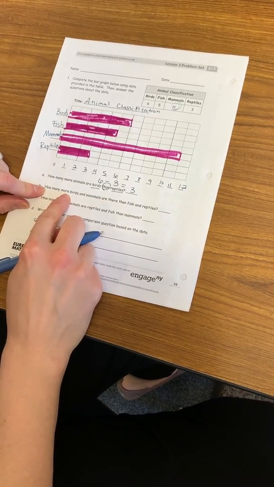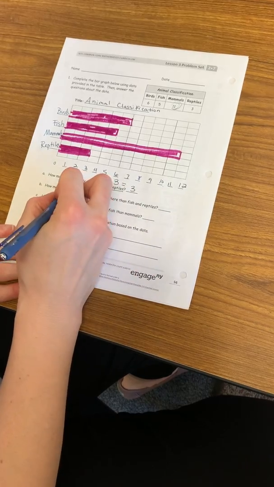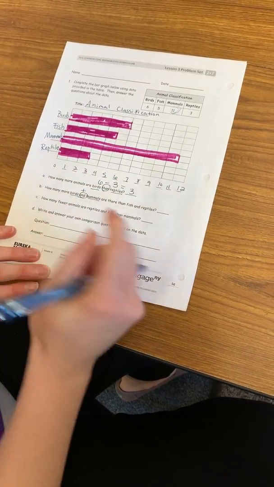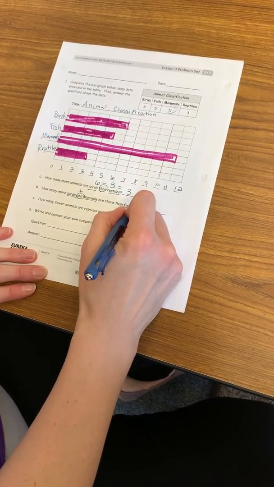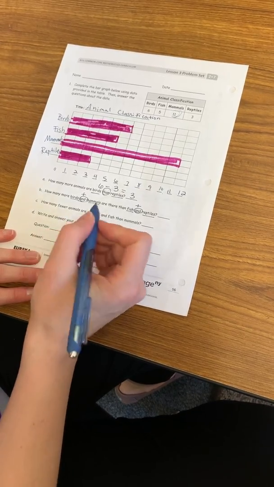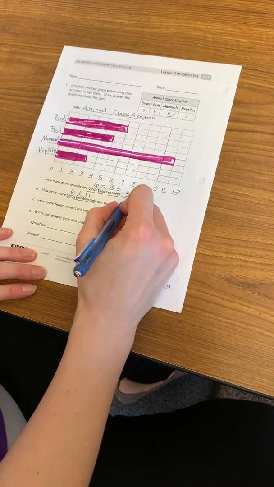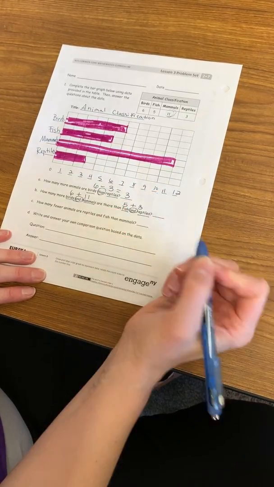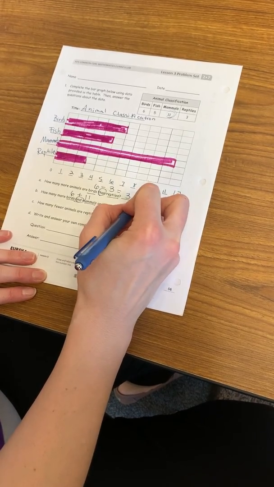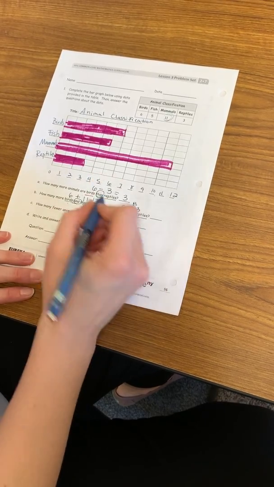Here it says, how many more birds and mammals are there than fish and reptiles? So I know here I'm looking for birds and mammals, and I'm just going to write a plus sign because I know and is usually plus. And then I'm comparing to fish and reptiles. Put my plus sign again. So with birds, I have 6. With my mammals, I have 11. With my fish, I have 5. And my reptiles, I have 3. So fish and reptiles together, I would have 8. And birds and mammals together, I would have 17.